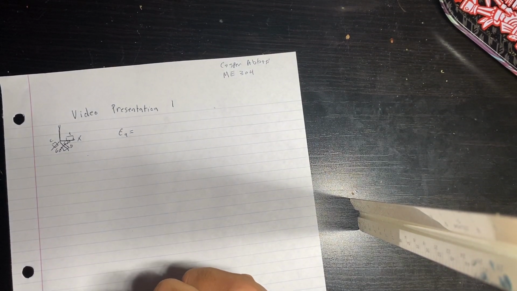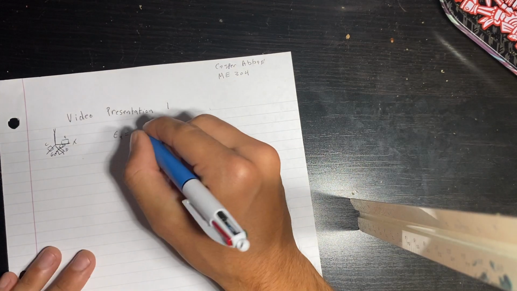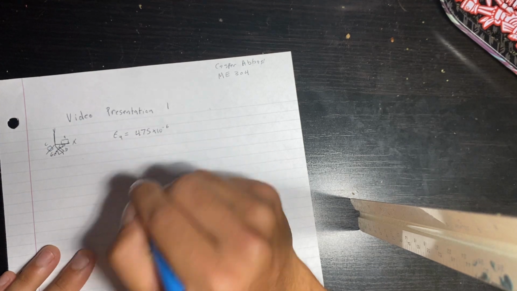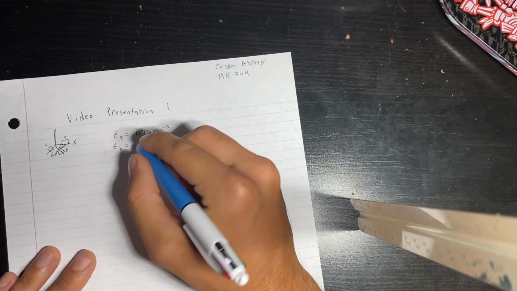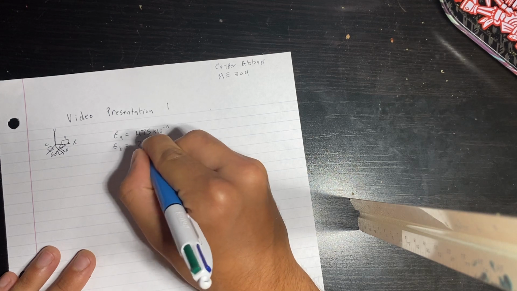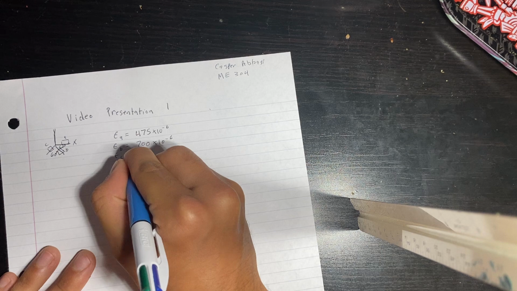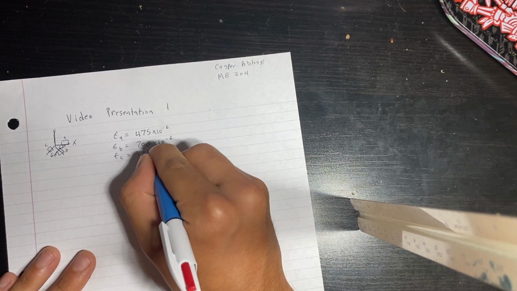So we have epsilon A equals 475 times 10 to the negative 6. Epsilon B is 200 times 10 to the negative 6. And epsilon C is negative 250.